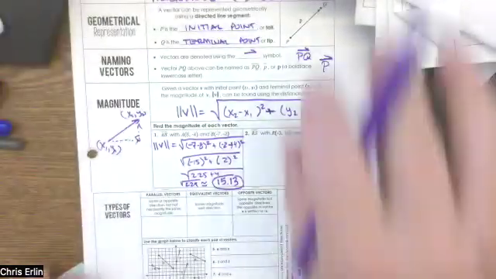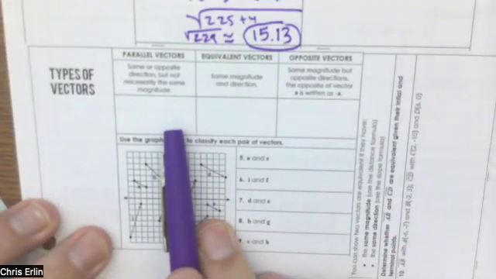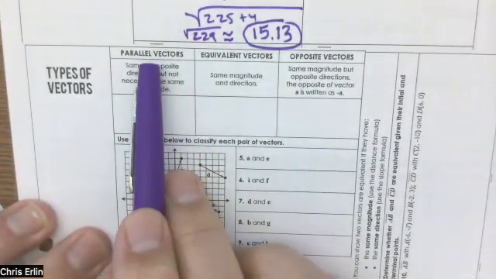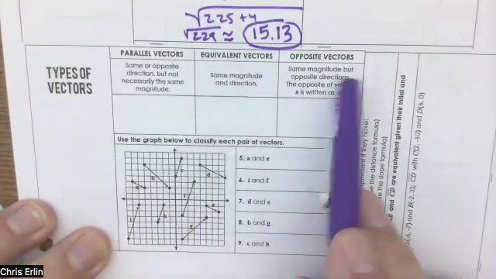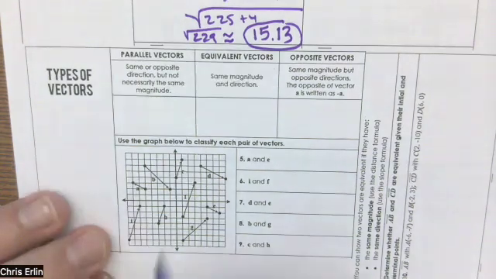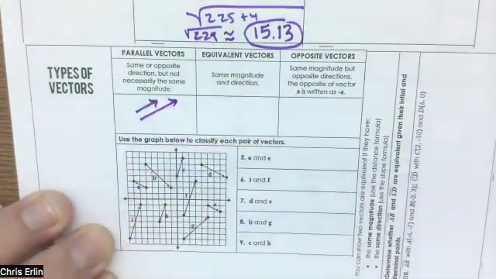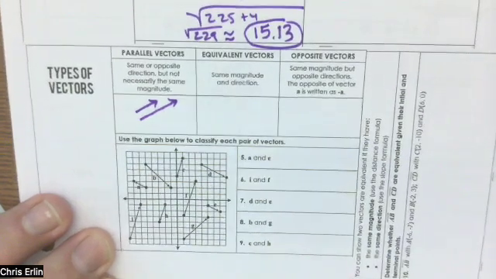Second thing we want to do before we actually talk about working with multiple vectors is understand what the relationships are between various types of vectors. We can have two vectors that are parallel, that are equivalent, or that are opposite. Parallel vectors mean that they are going in the same or opposite directions, but don't necessarily have the same magnitude. But their slopes are related. In other words, these two have the same slope.